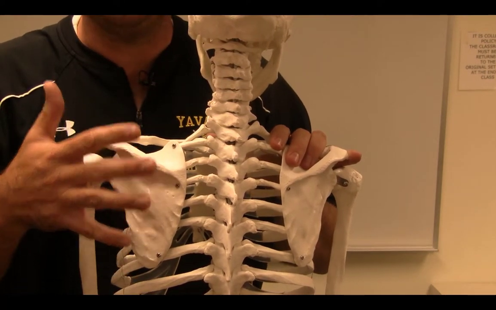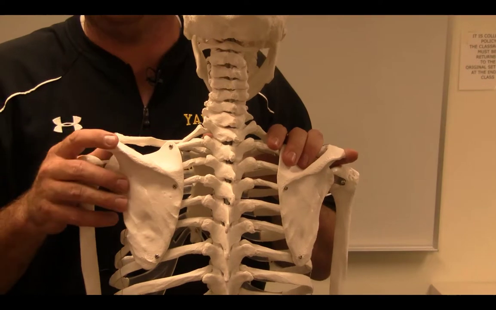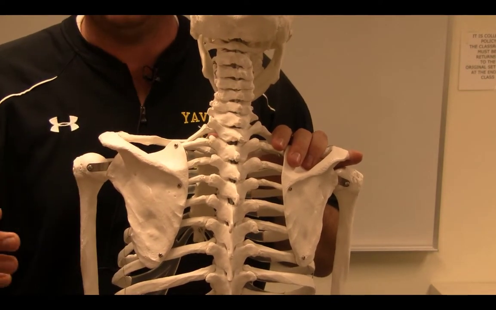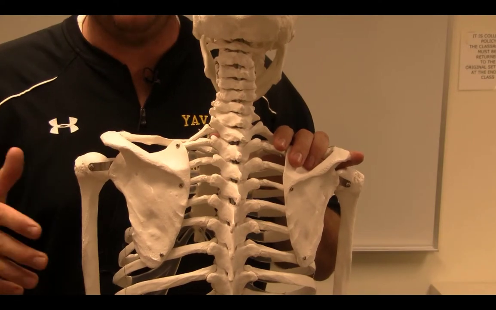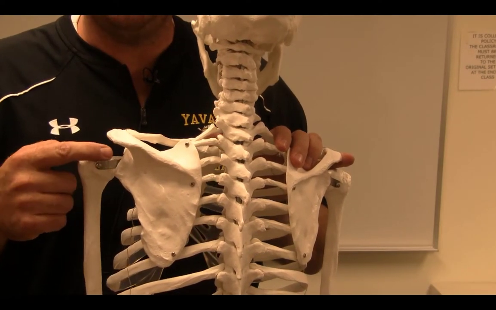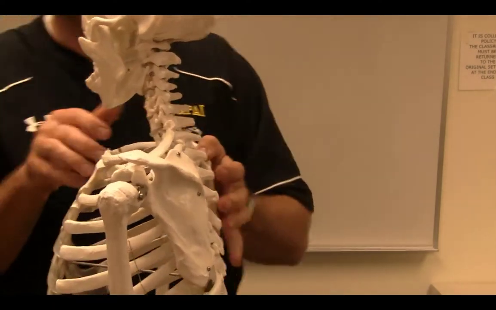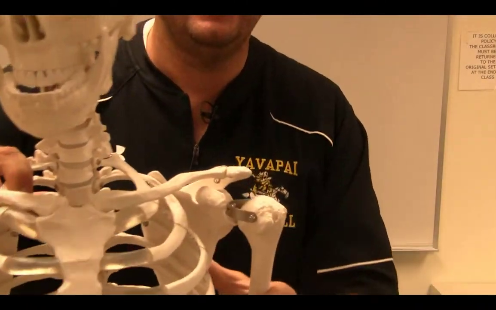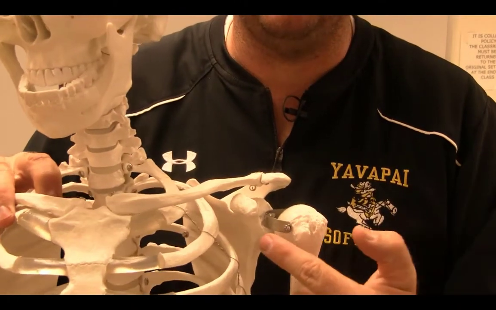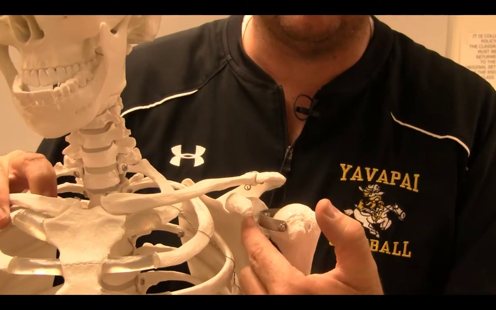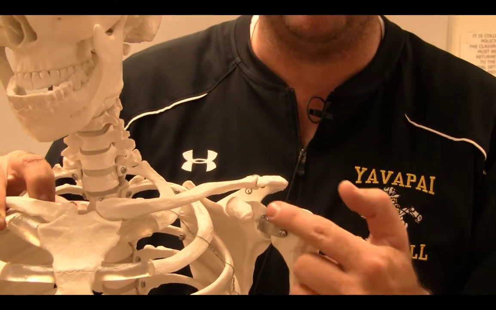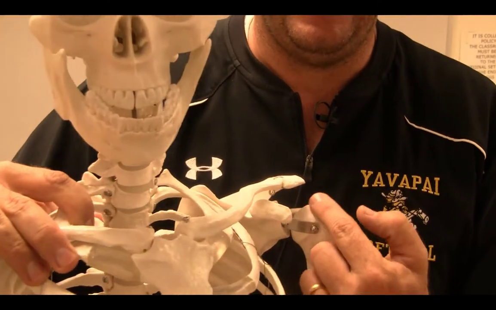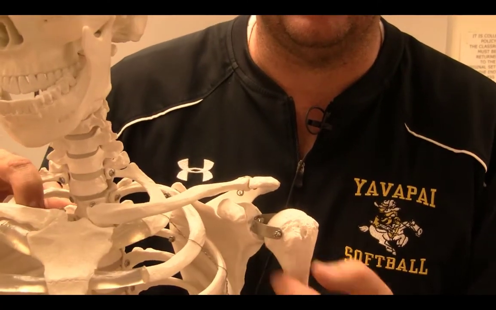As we move the shoulder and we go through motions, and we've talked about those motions already, like flexion and extension, internal and external rotation, abduction, all these different things, the majority of those motions take place right here at this joint. When we come to the anterior view here, they take place right here at this glenohumeral joint. So this little socket right here is the glenoid. This is the humerus, and this is the ball and socket joint. You can see this round-shaped head coming into the glenoid right there.